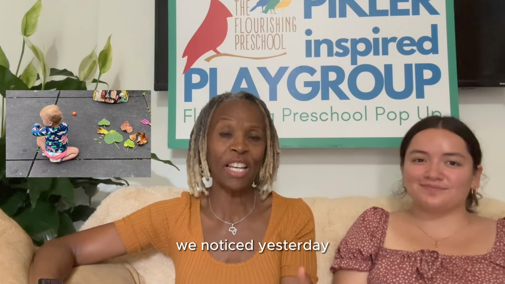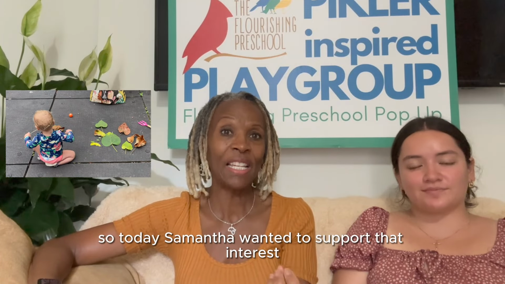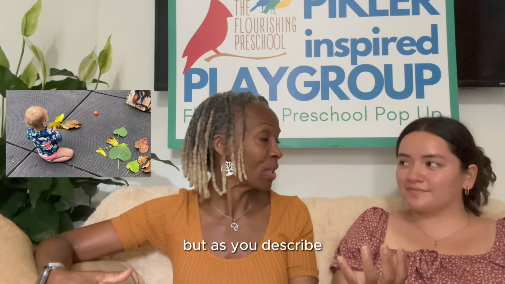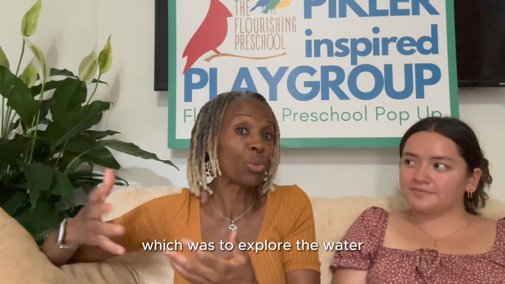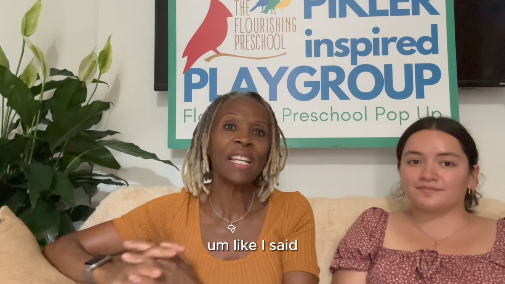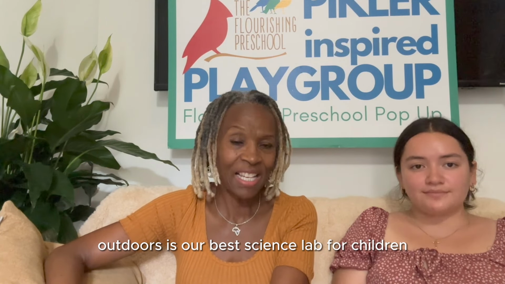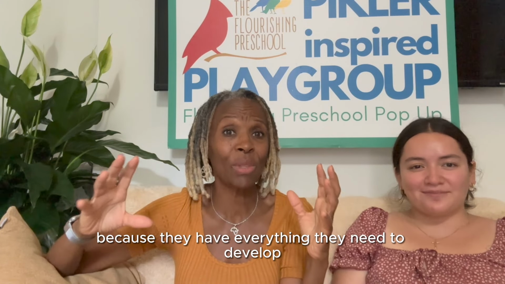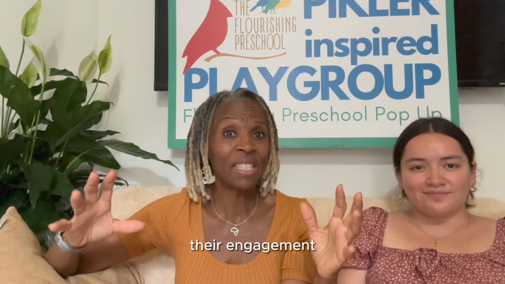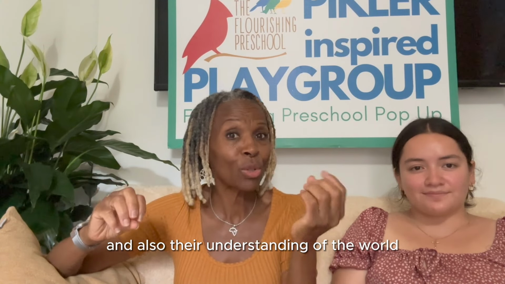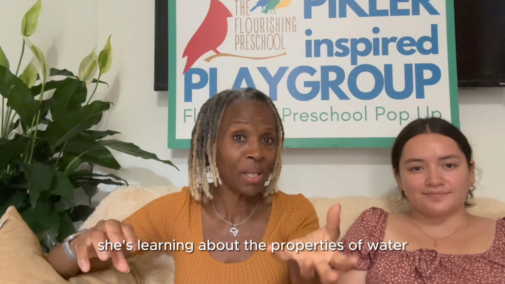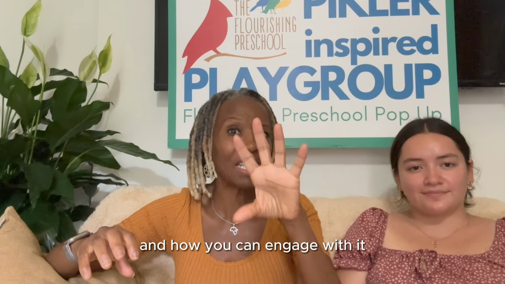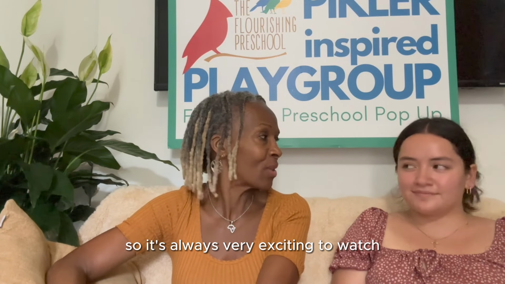We noticed yesterday her interest in the leaves. So today Samantha wanted to support that interest by collecting more leaves. But as you described, she was following her interest, which was to explore the water. Like I said, outdoors is our best science lab for children. It's better than NASA, because they have everything they need to develop their curiosity, their engagement, and also their understanding of the world. She's learning about the properties of water when she's doing that. She's teaching us what water is and how you can use it and how you can engage with it. So it's always very exciting to watch.